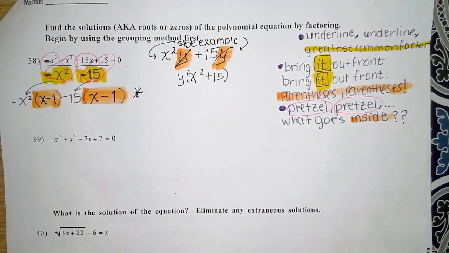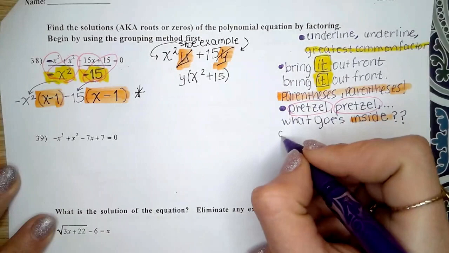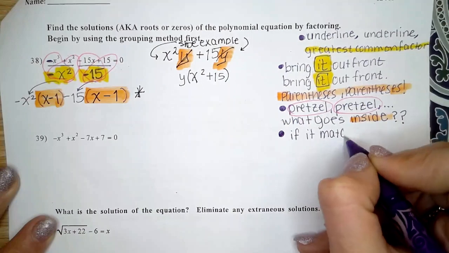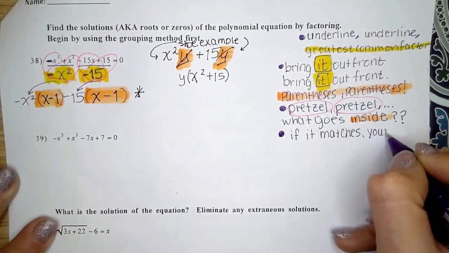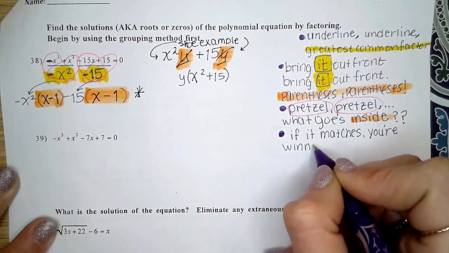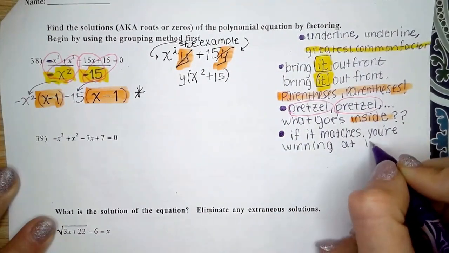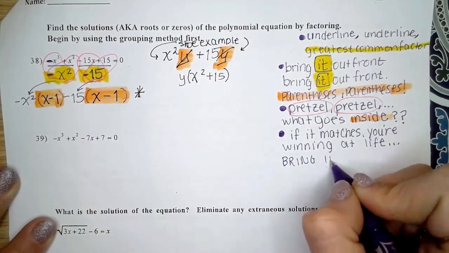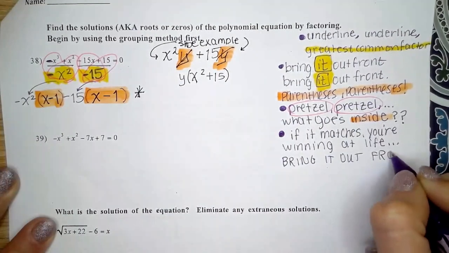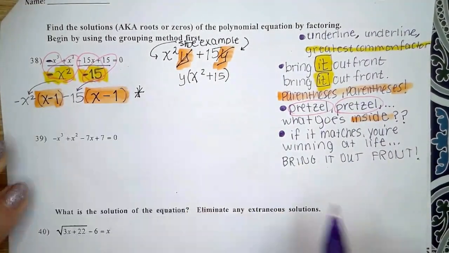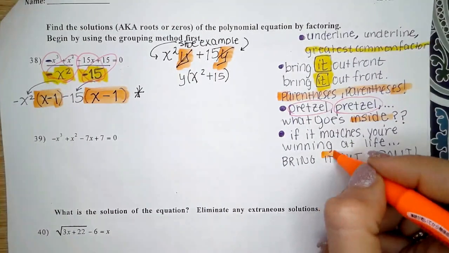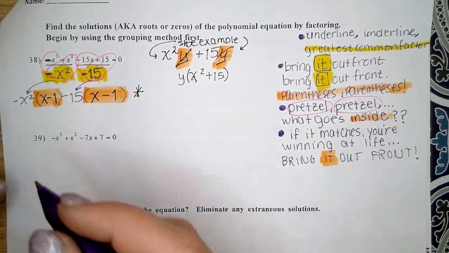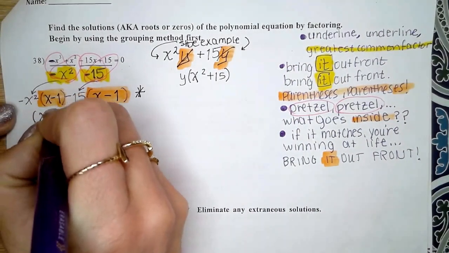So the next part of the song that we say over and over and over, because we practice all the time, is if it matches, you're winning at life. So it matches. We're winning at life. Bring it out front. So I'm going to bring it. And again, what do I mean by it? Now I mean it. So the new it that I'm going to bring out front is the x minus 1. So x minus 1, we brought it out front.